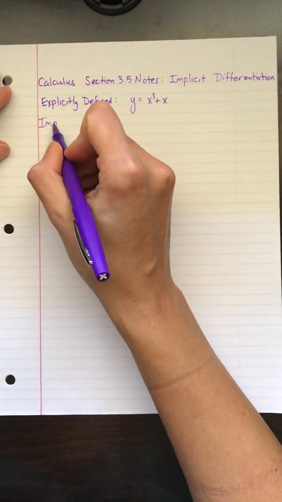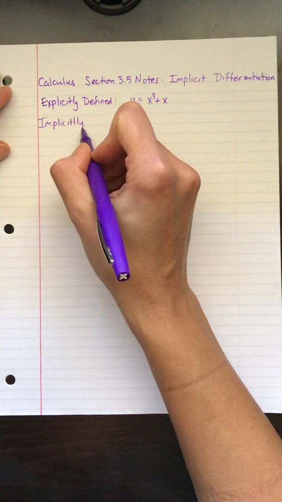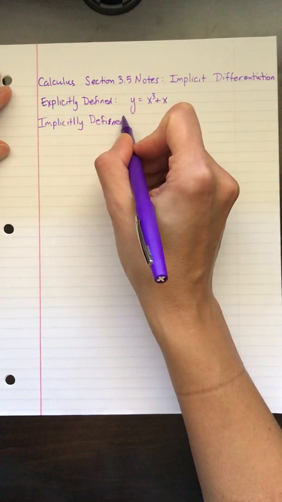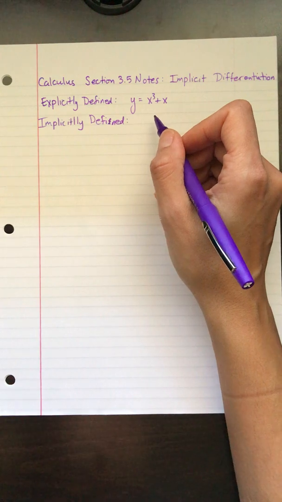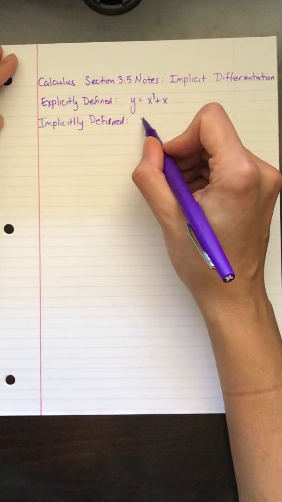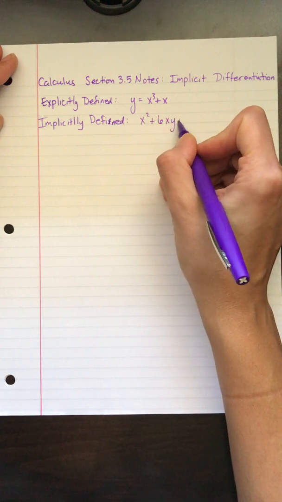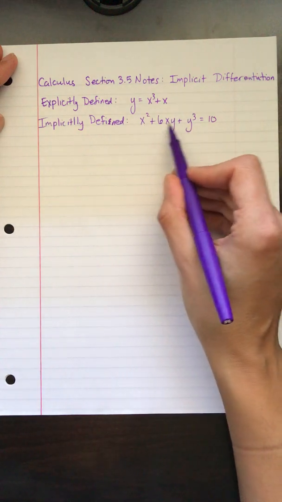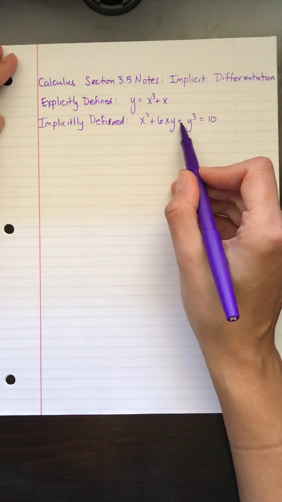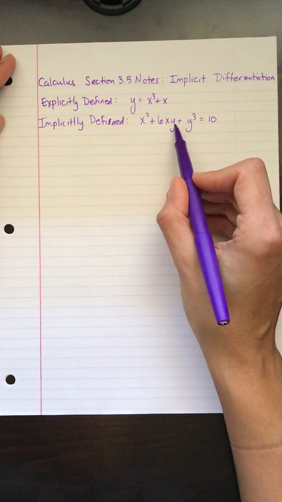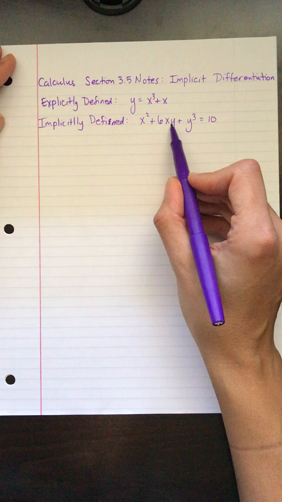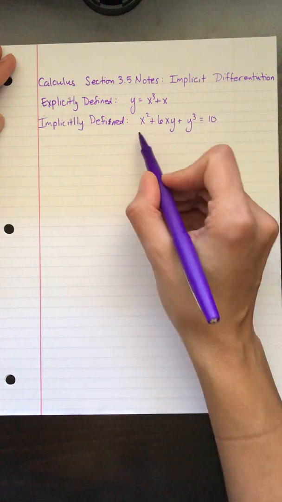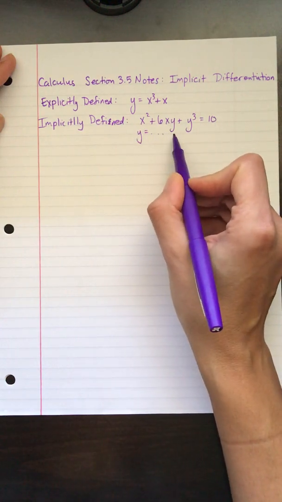Some functions are implicitly defined. For example, if I have x squared plus 6xy plus y cubed equals 10, this is implicitly defined because the x's and the y's are mixed with each other, and no matter how much you try, you will not be able to solve for y in this problem. You won't be able to get it to say y equals blah blah blah all in terms of x.